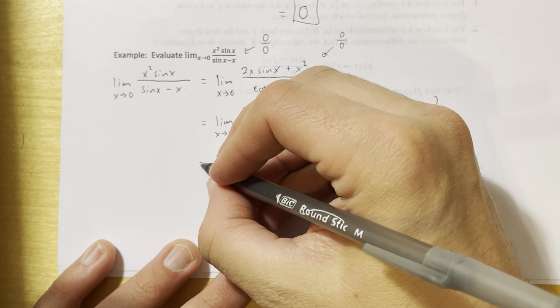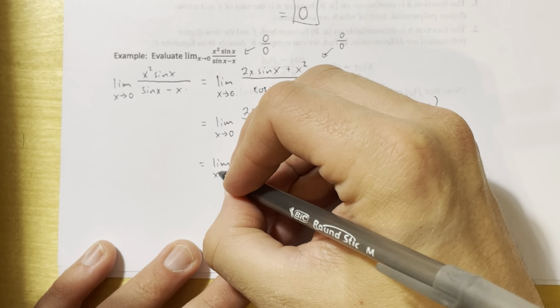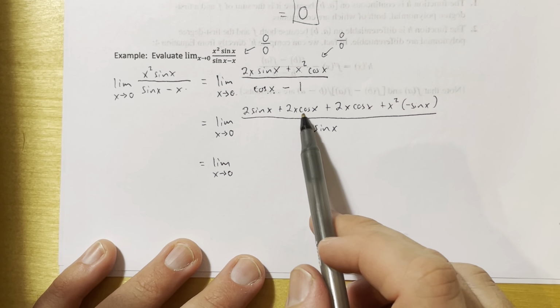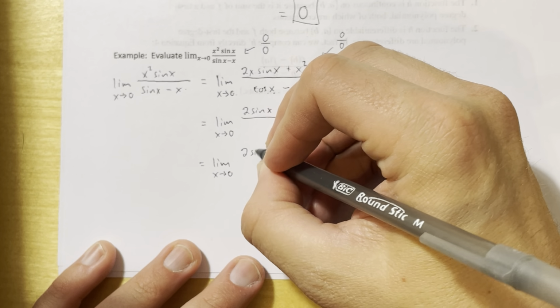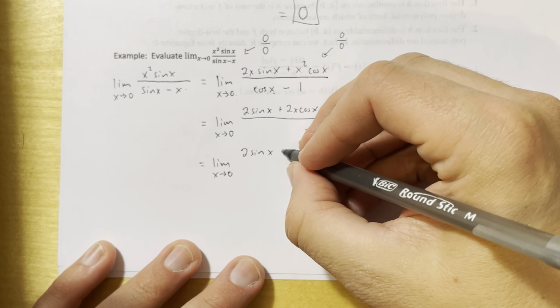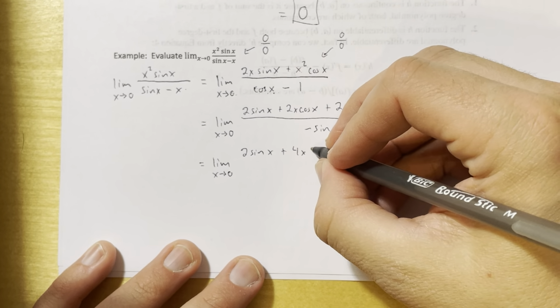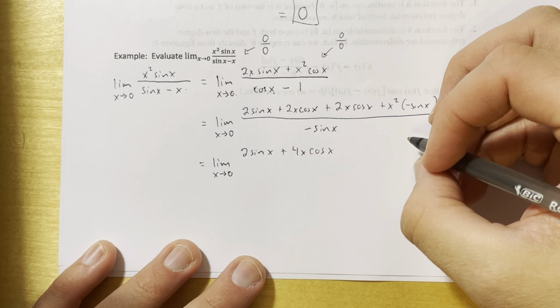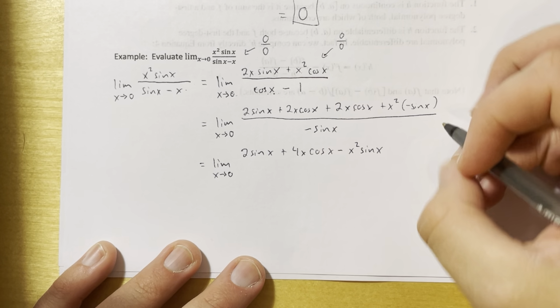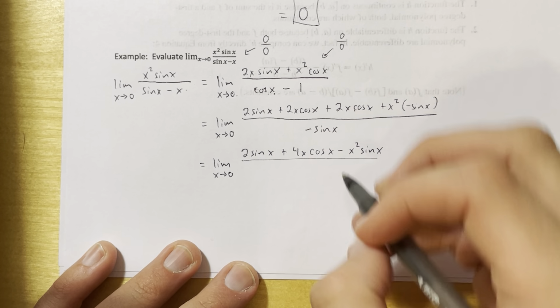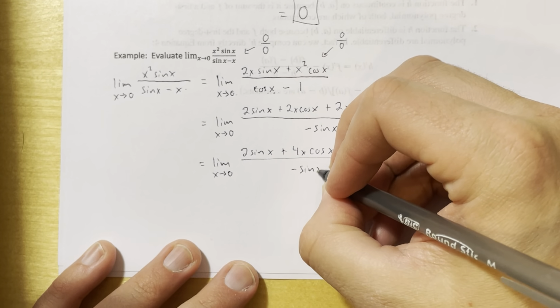Okay, let's simplify a little bit. This becomes the limit as x approaches 0. I can combine these two, and I end up with 2 sine of x plus 4x cosine of x minus x squared sine of x, all over negative sine of x.